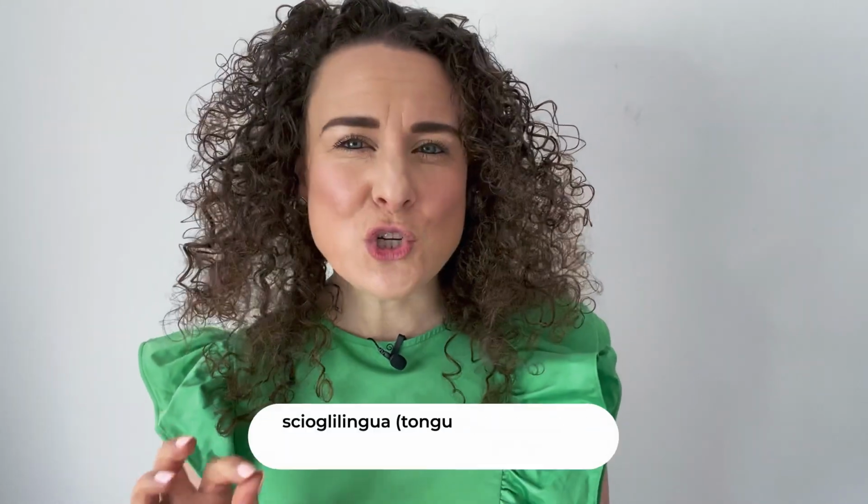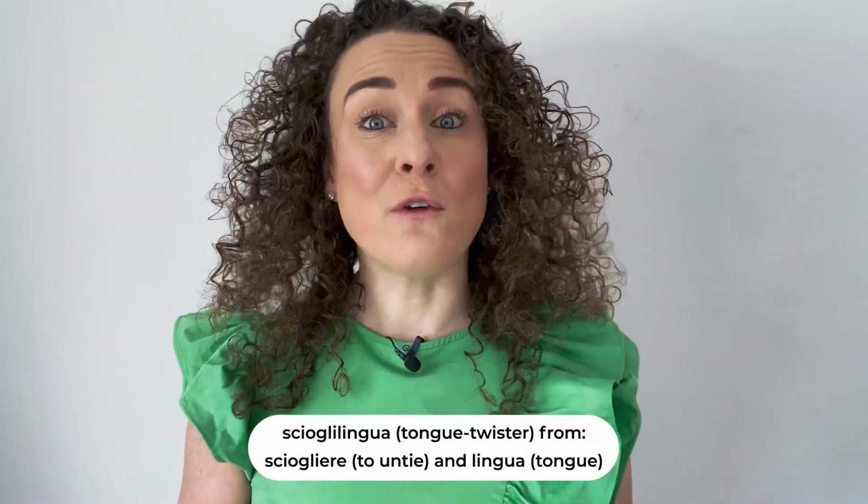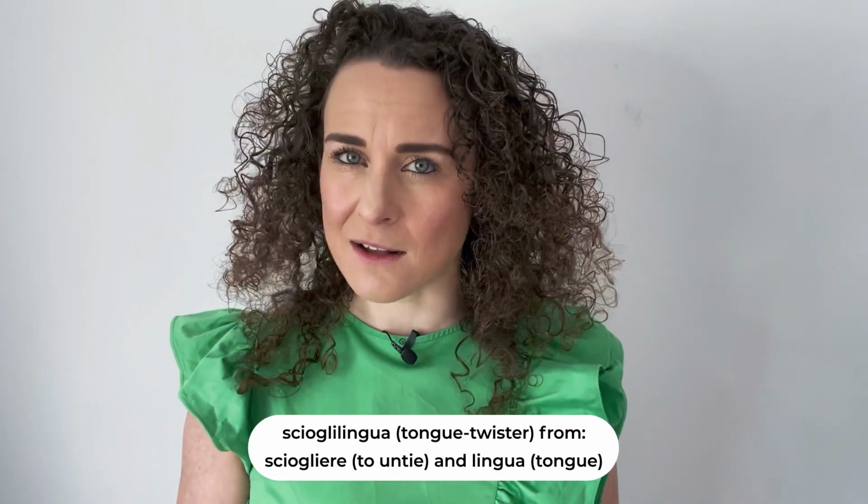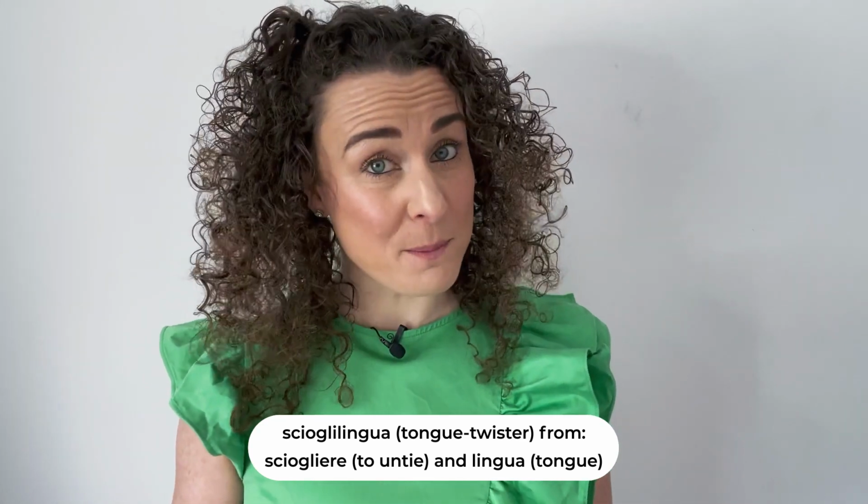Italian tongue twisters are a wonderful tool that you can use to improve your Italian pronunciation. In Italy, they are called scioglilingua, a fusion of sciogliere, meaning to untie, and lingua, meaning tongue. They perfectly capture their purpose too, because they help you to speak more clearly.